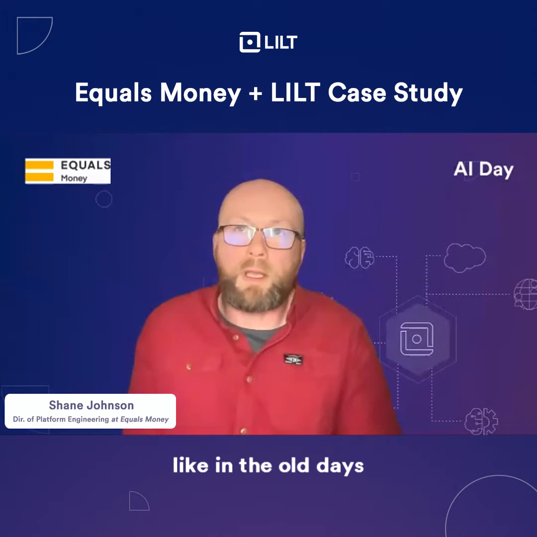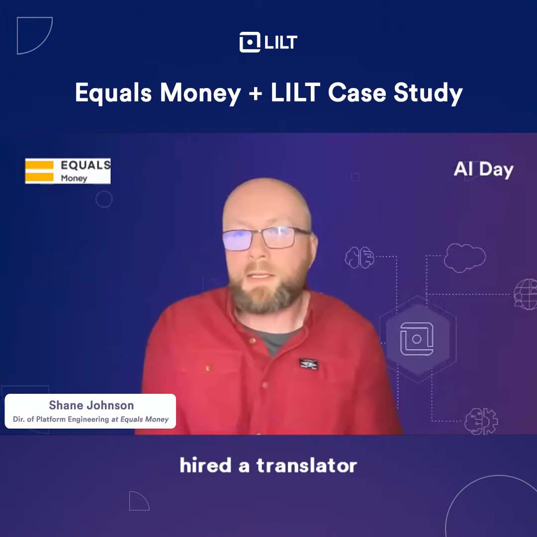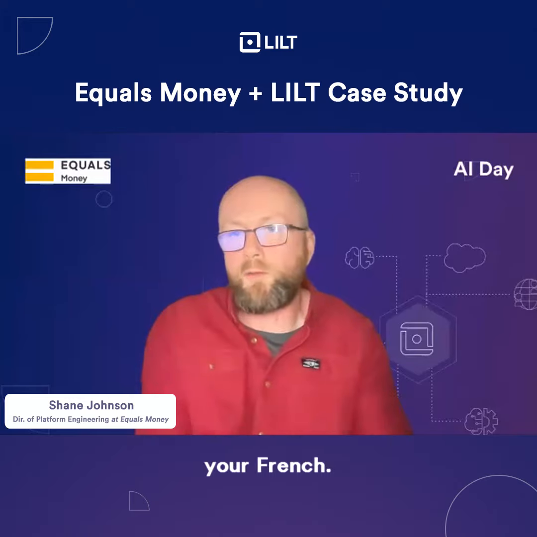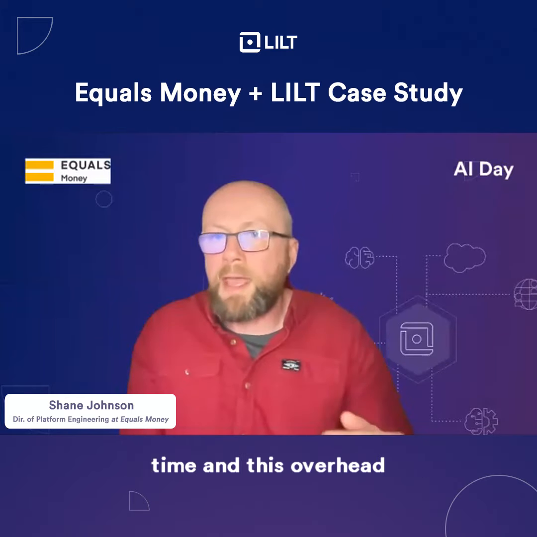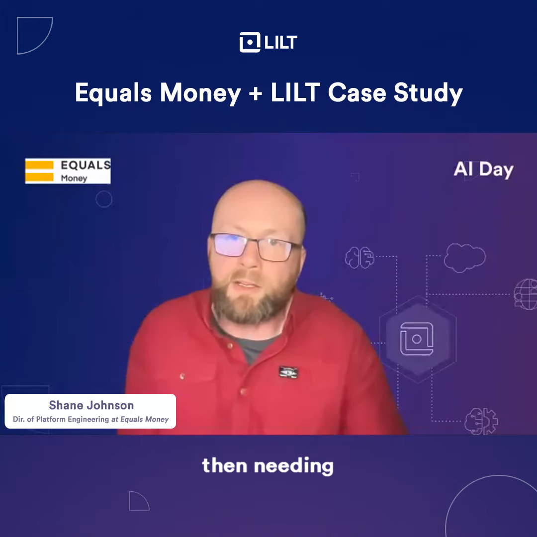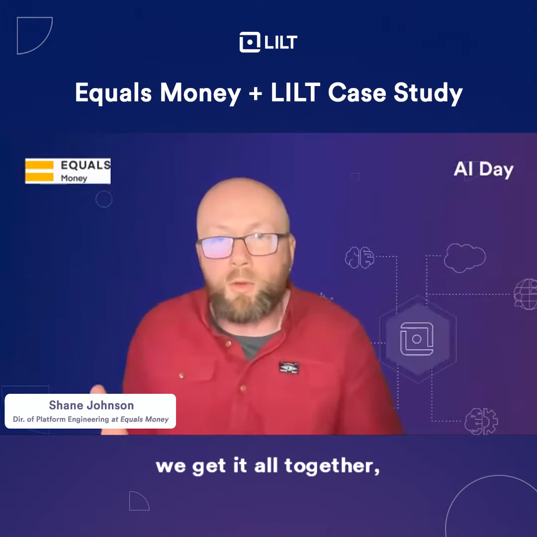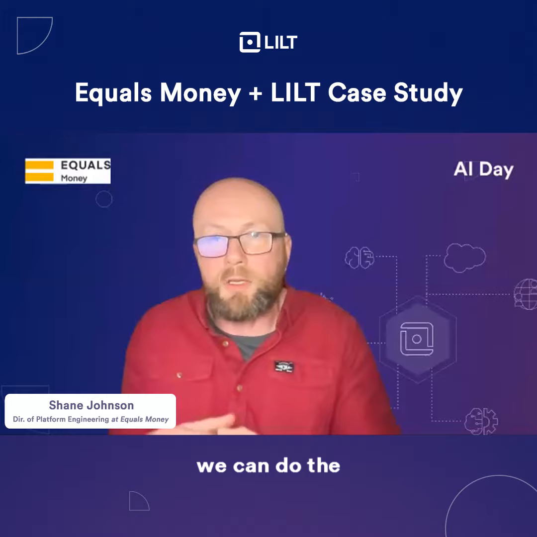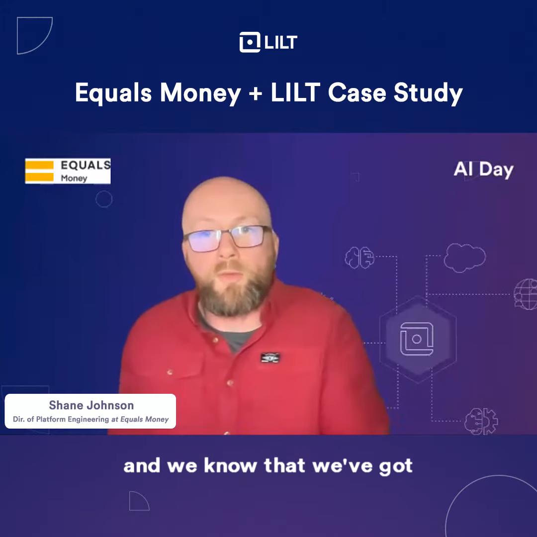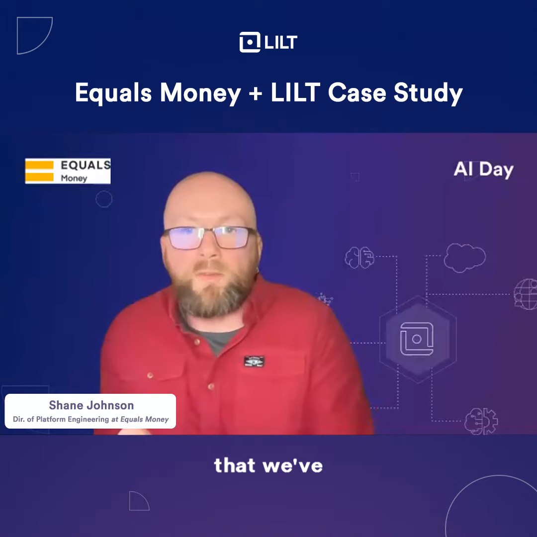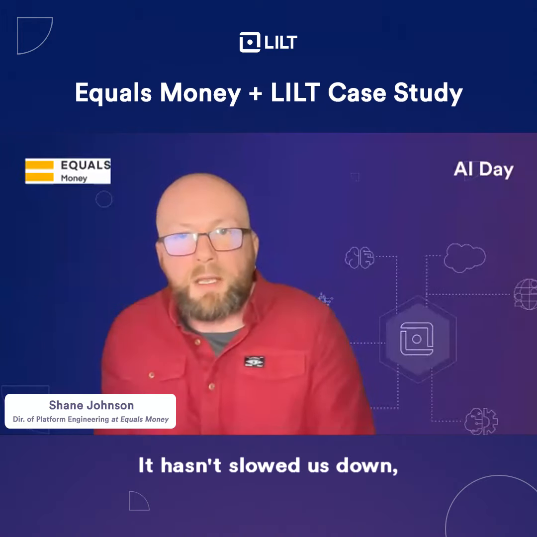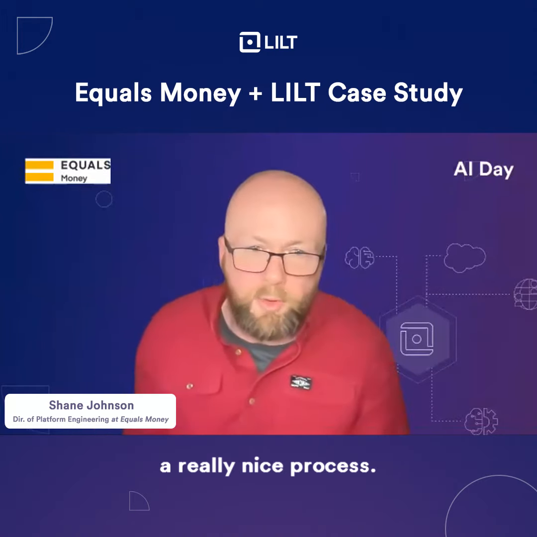It also means that, like in the old days where you would have hired a translator to do a translation for your French, a French translator, a German translator, there would be this time and overhead of doing the development, then needing the translation files. With you guys, we get it all together, so we get all the translations, we can do the release of the feature, and we know that we've got everything we need in order to do the release. So it's allowed us to stay at the pace that we've always liked moving at. It hasn't slowed us down, so it's a really nice process.